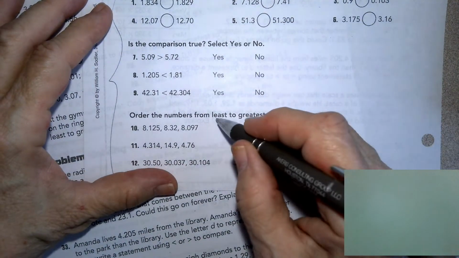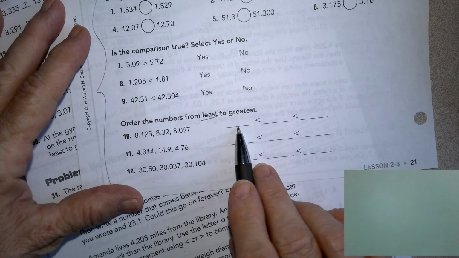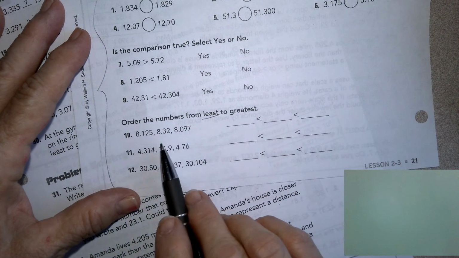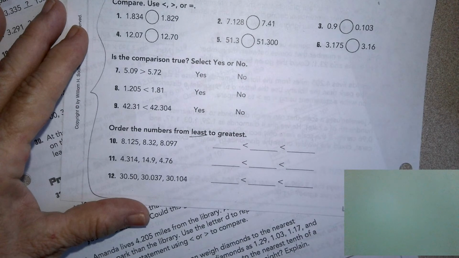You're going to put the least here. But you actually have to write the numbers to the greatest. So the least to the greatest. And again, you should see if you could do it with the first 2 digits, but if you can't, add on zeros.